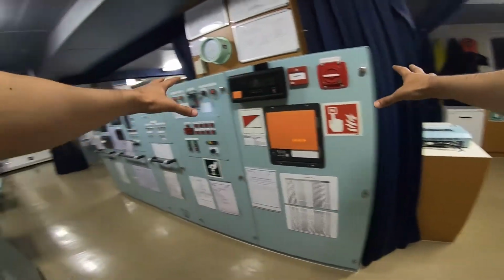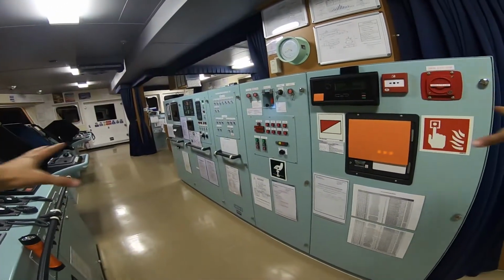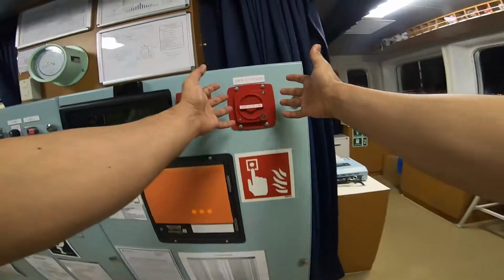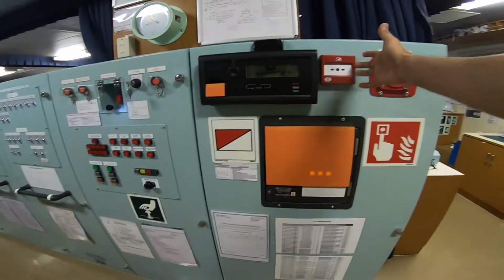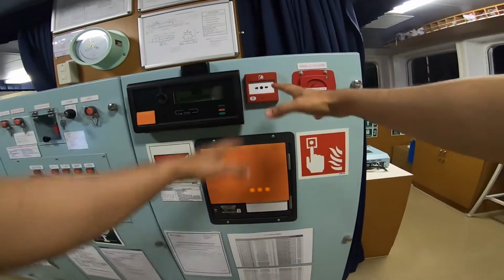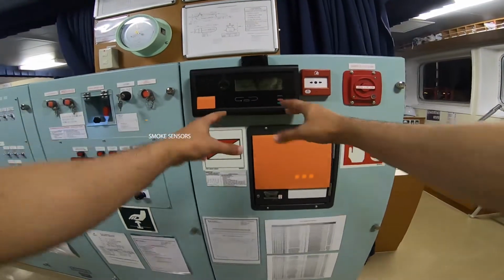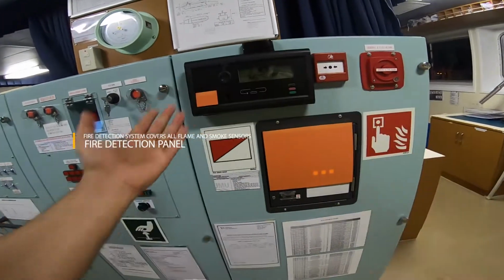So if we come here, we have many switches and alarm indicators and many things are there. Here is the general and fire alarm. This is a call point. Here we can just push and the alarm will ring, the fire alarm. This is the main console of the fire alarm. All the alarms, the list of alarms, are there.